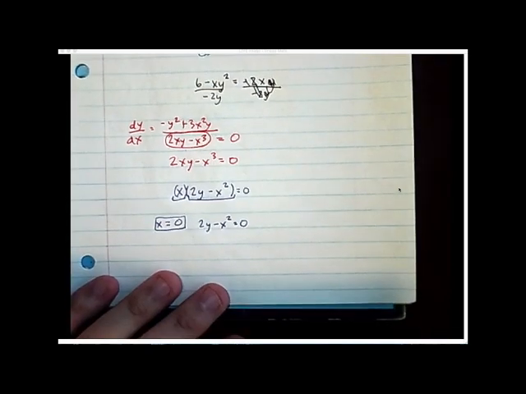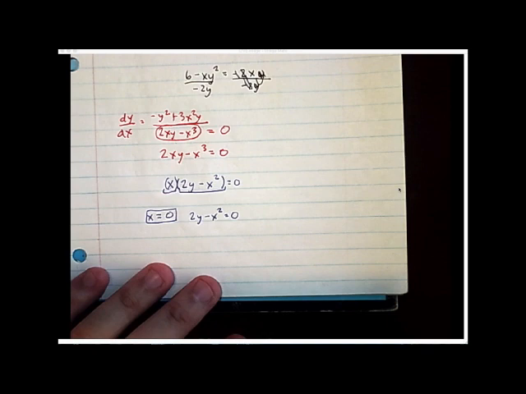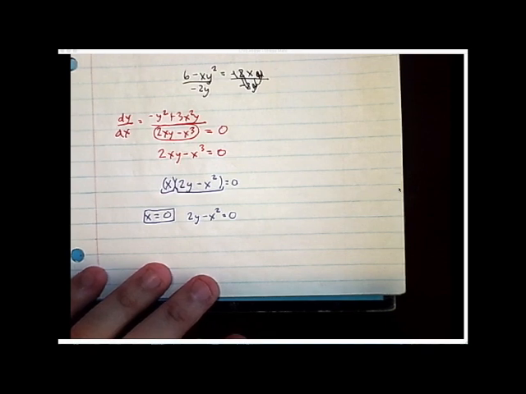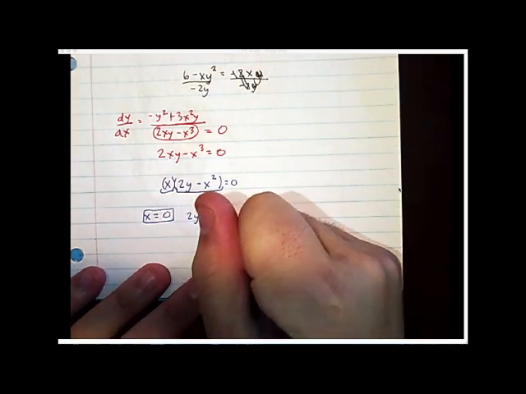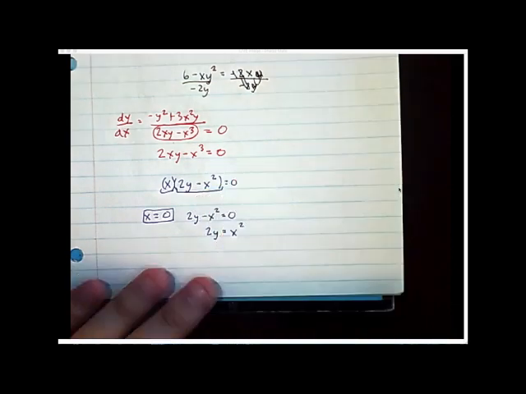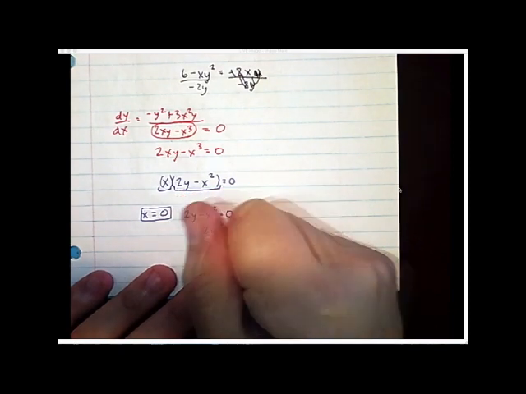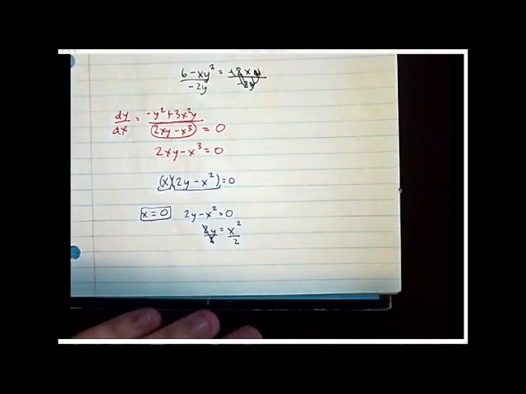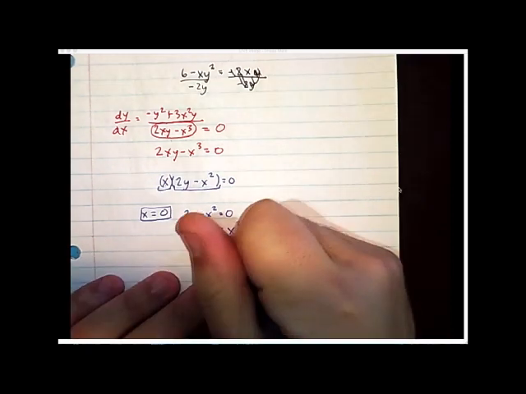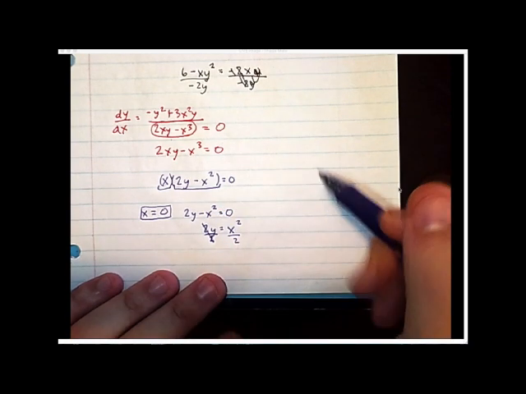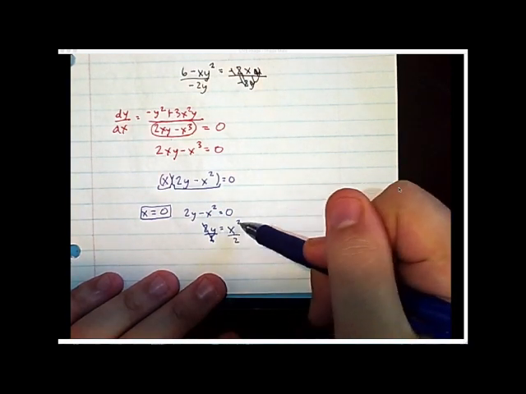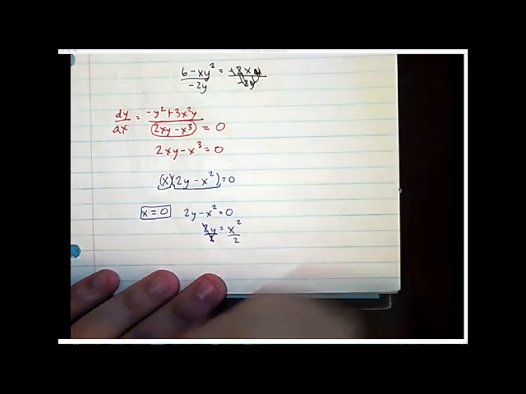Let's go ahead and solve this for y or for x. It's probably going to be easier to solve it for y. So if we add x squared to both sides, I get that. And if I divide by 2, I get that. But that doesn't give me the x value. All that tells me is that I'm going to get a vertical tangent line when the y value equals the x value squared divided by 2.